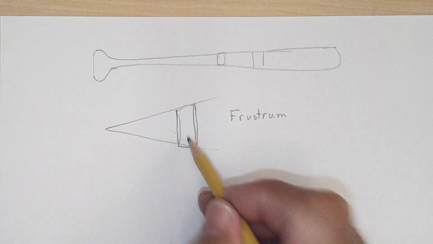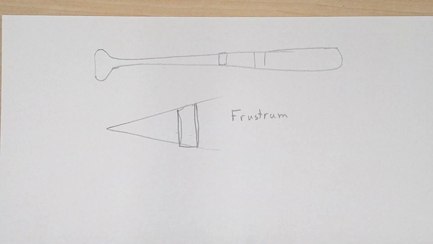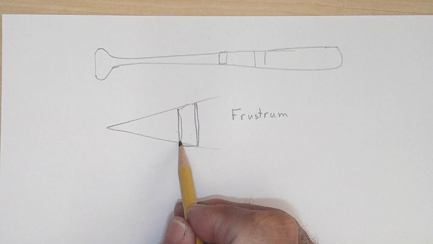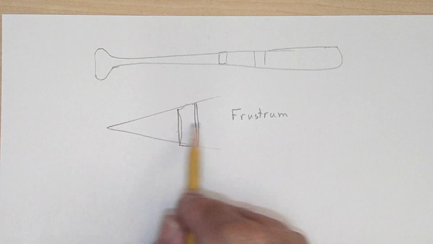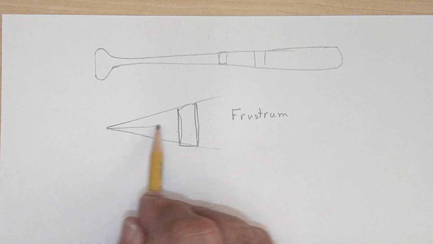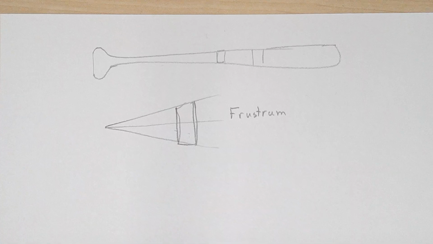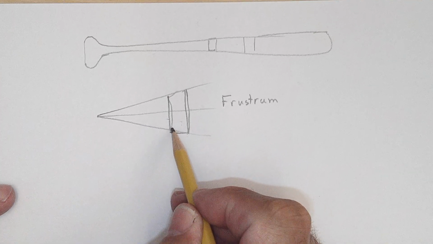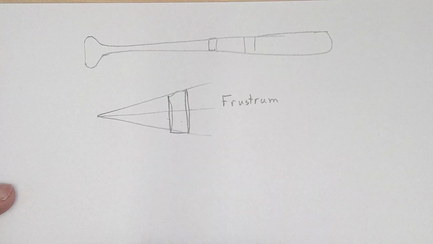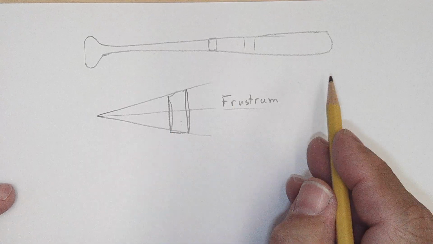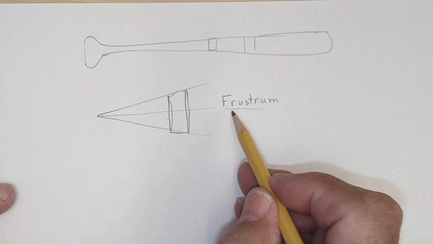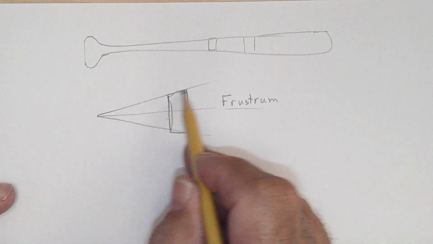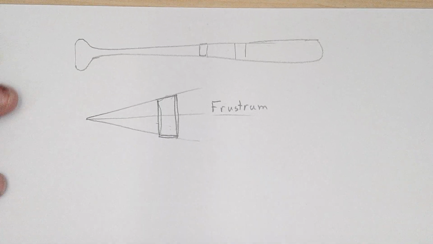Anyway, it's something like that. I wanted to find out the formula for the volume of that, and I could have looked it up, and I did after I created the formula using calculus. That's what we did in class: come up with the formula for the volume of a frustum.